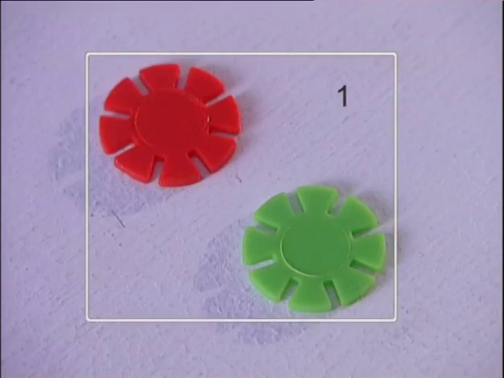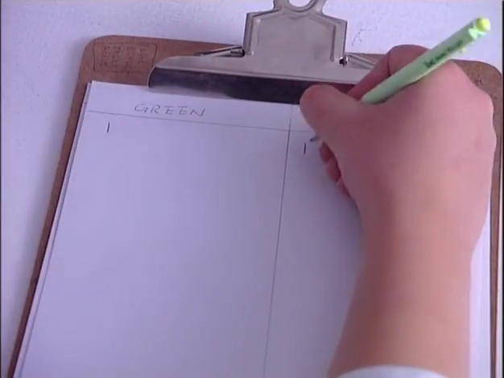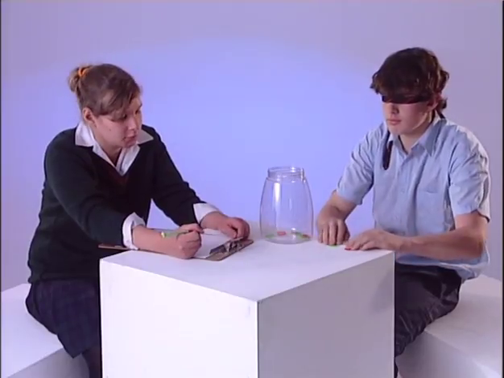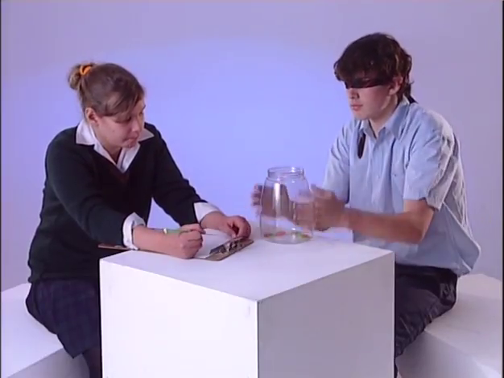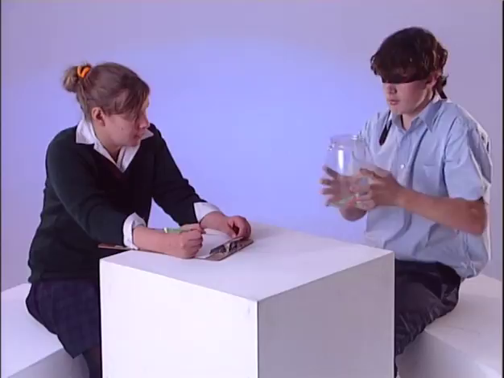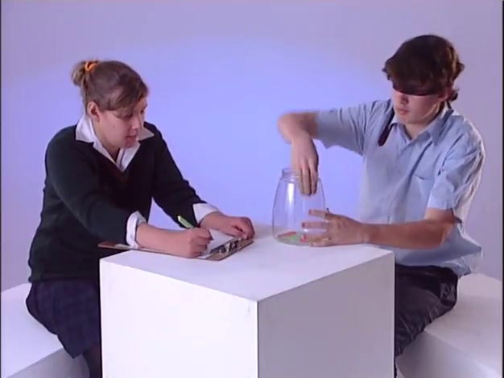The two counters represent the first creature of the next generation. Once we log the result of the two counters, we place them back into the jar. Then we shake and pick again, selecting the second creature of the next generation.